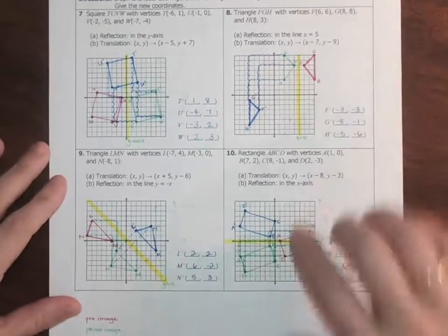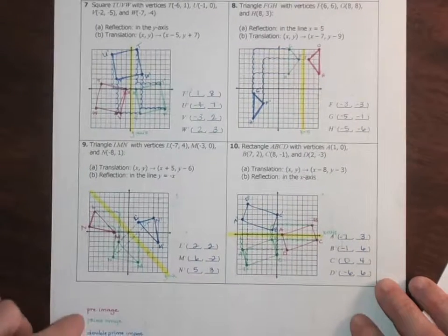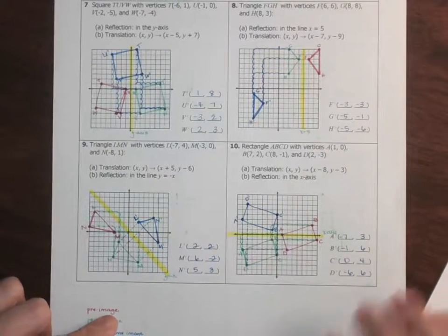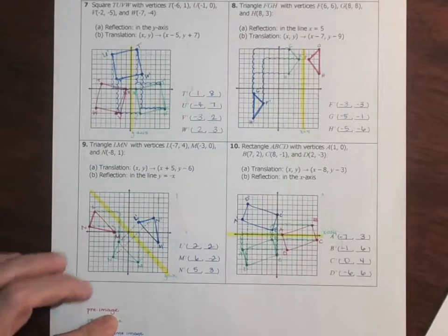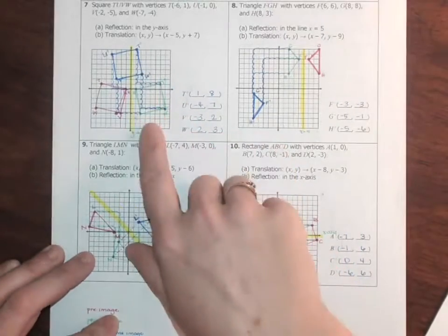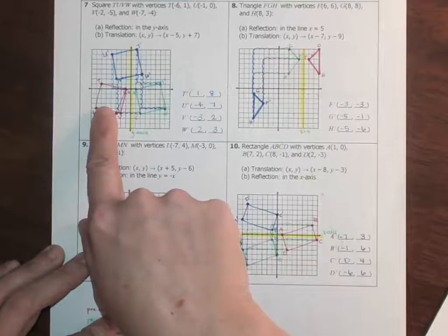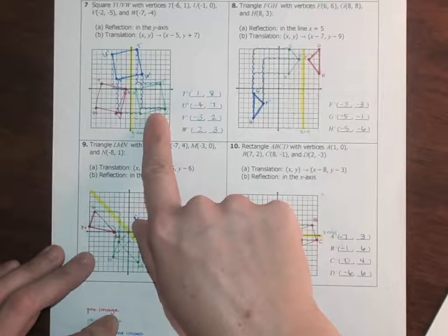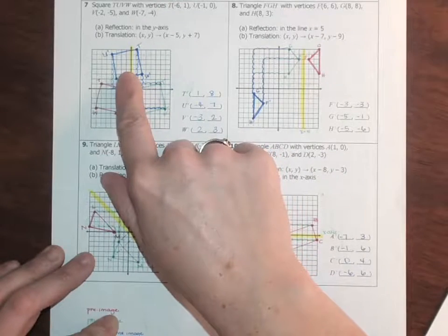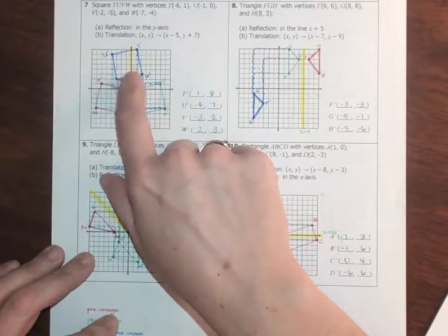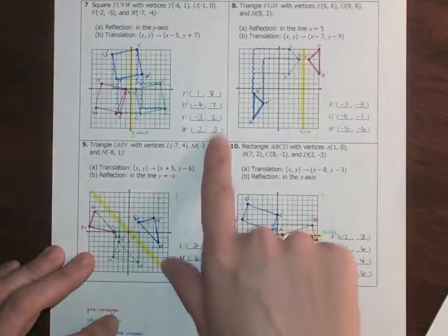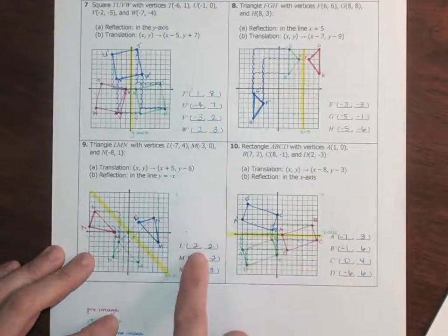And with these, you've got a pre-image, you're going to do a first transformation, and then your prime image is in blue. So you've got your pre-image in pink, your first transformation in green, and your prime image or your image in blue. Okay? So here you've got your solutions there.